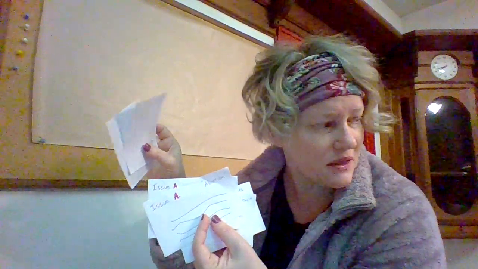I'm not going to throw them away, because I might decide later that, oh yeah, I had some information that could fit in this category. I'm going to set them off to the side. All right, so now I have my 4 cards in issue A. So we've got our 4 cards that we know for sure that we're going to use for issue A.